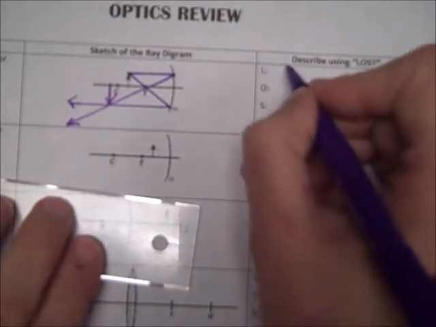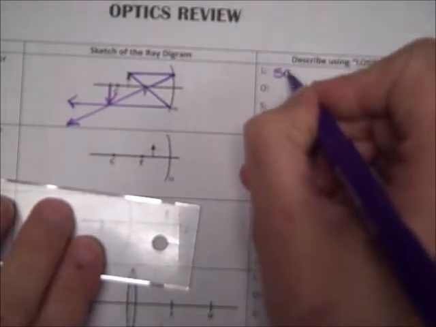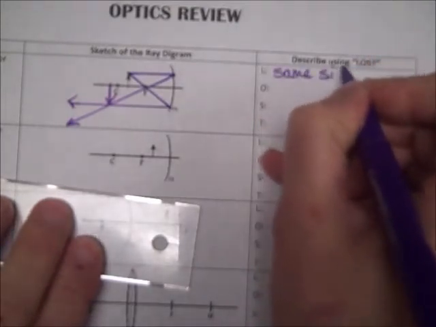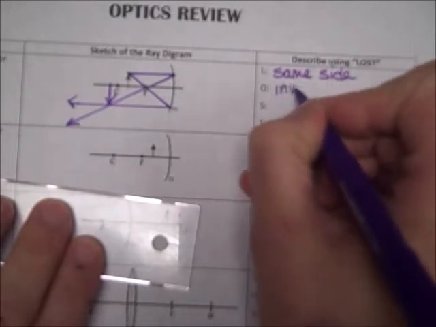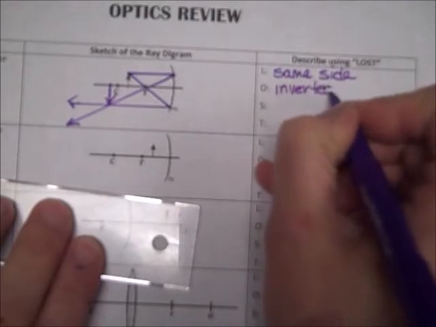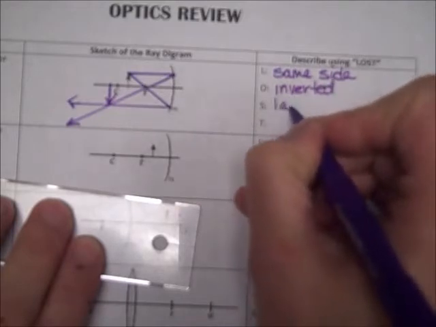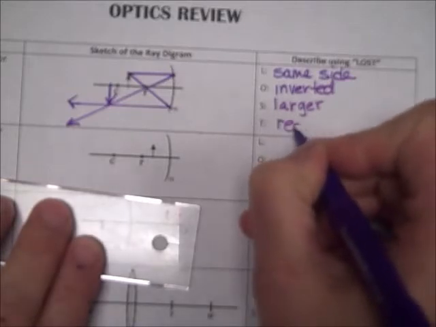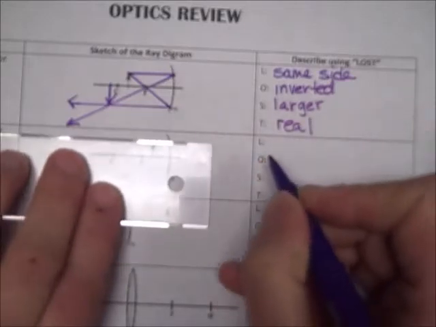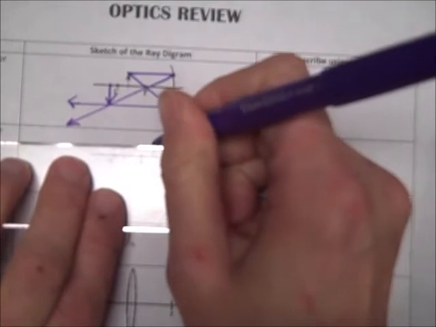And if I was to describe this image, it is on the same side as the object. It is inverted. It is a larger image, and it would be a real image. For the second one, you're in front of the focal point with a concave mirror.